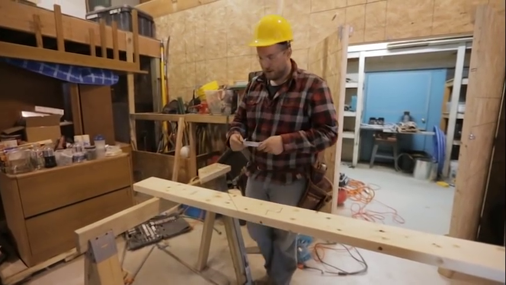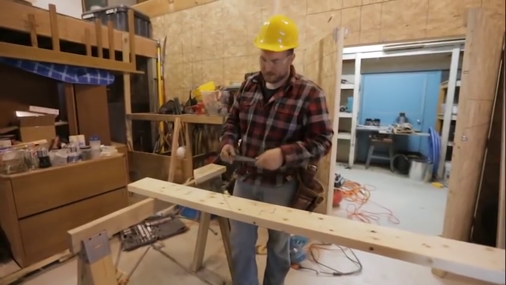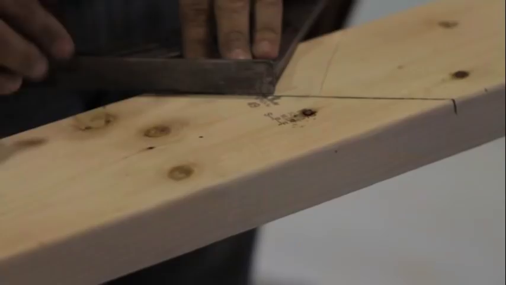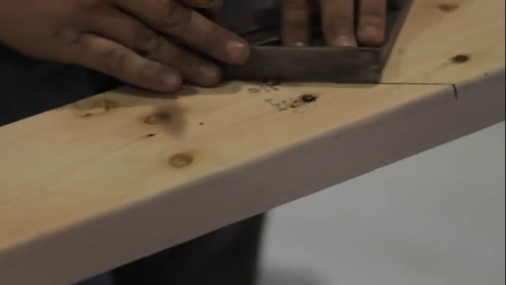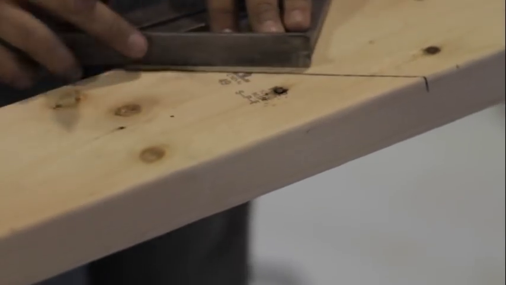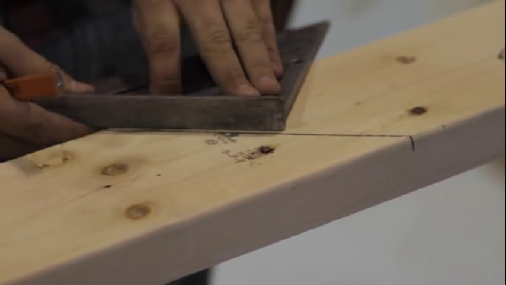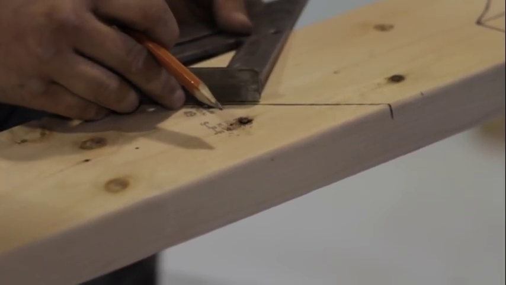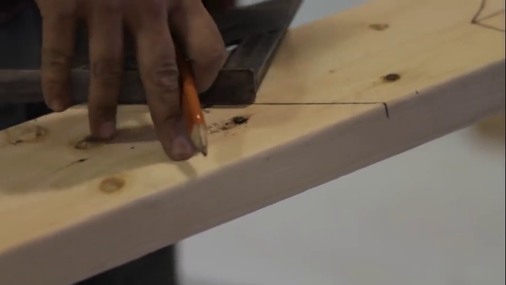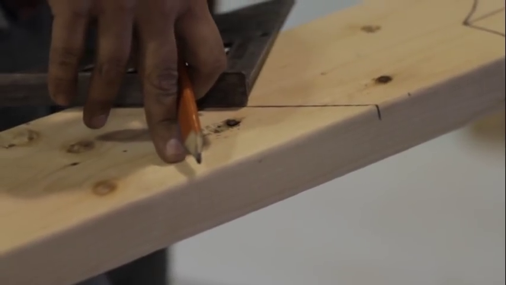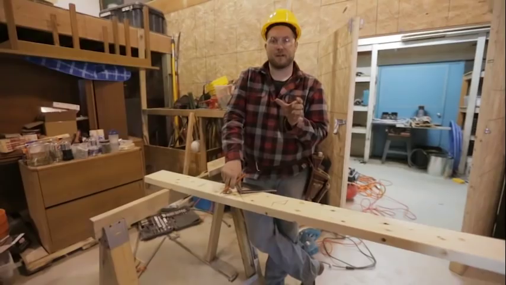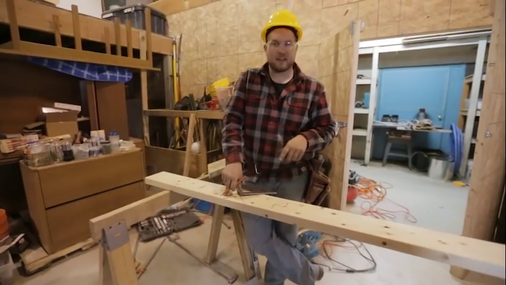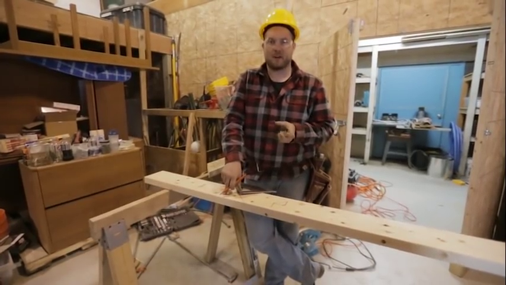So what we're gonna do is take a speed square here, and we're gonna run it right along the edge of this line using our fence here. And we're gonna read this common ruler here. We're gonna take the width of our top plate. We've used 2x4 material for our top plate, and we're gonna add that 7/16 of an inch for our sheathing.